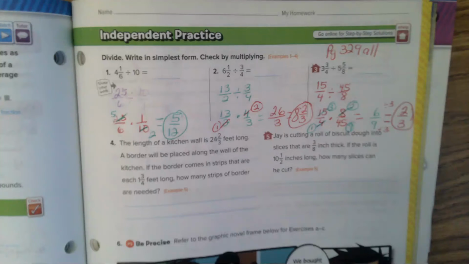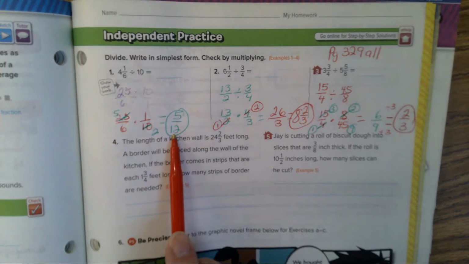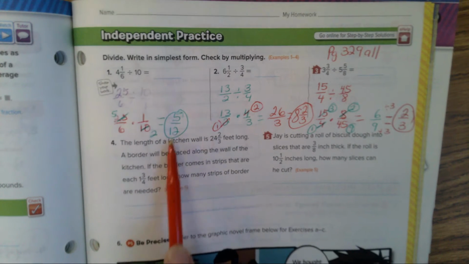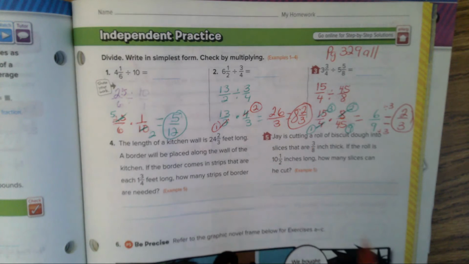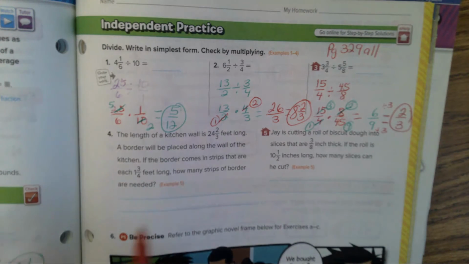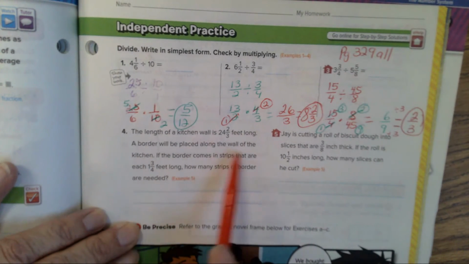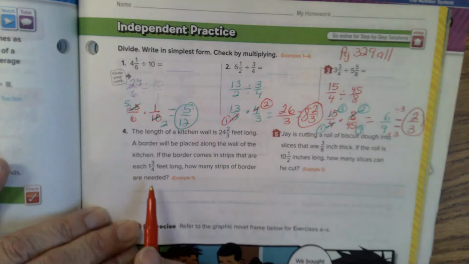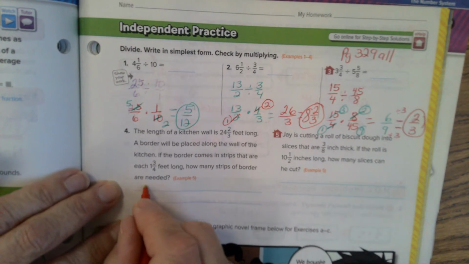In number 1, your answer is 5/12. In number 2, it's 8 2/3. Number 3 is 2/3. Number 4, how many strips of border are needed? So you're going to have 24 2/3 divided by 1 3/4.